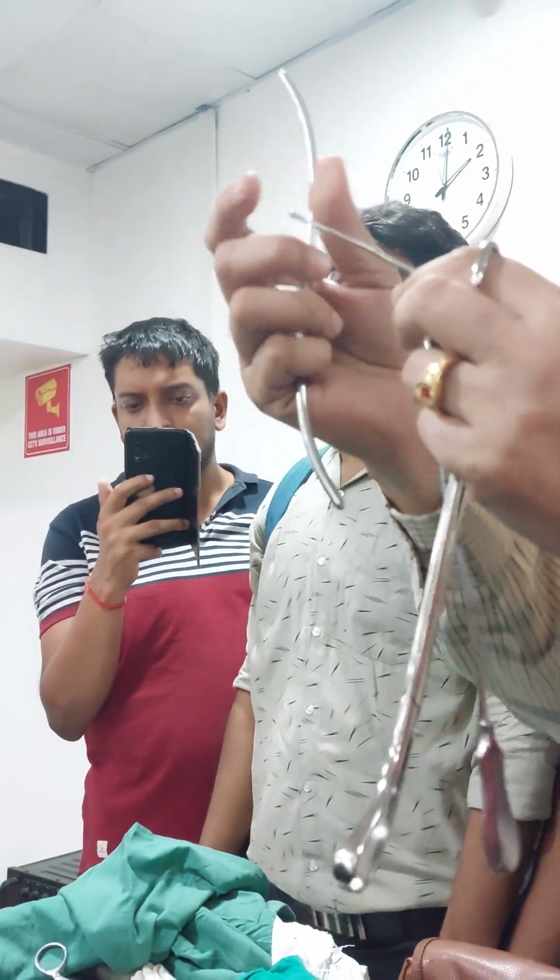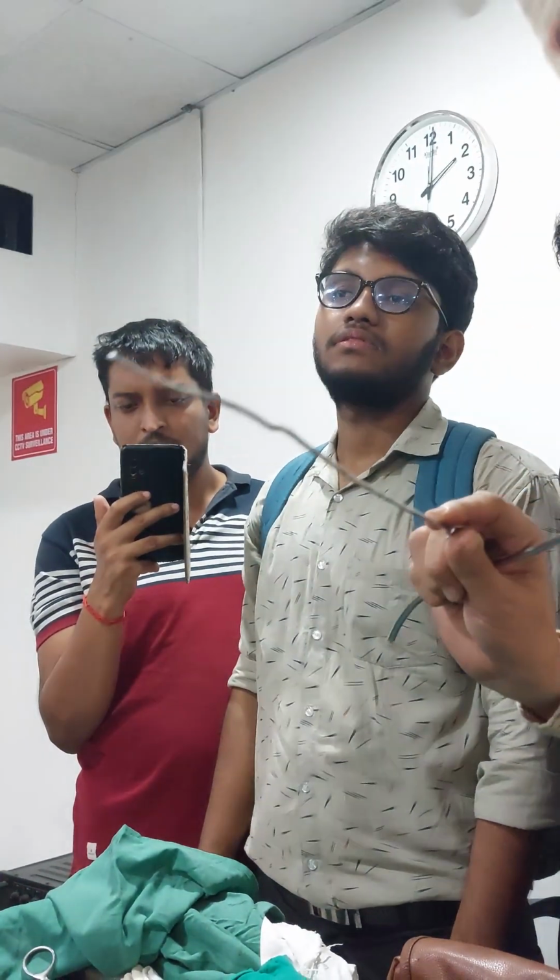With this also you can perforate. Suppose you have forcefully introduced this thing before knowing the length, you can perforate.